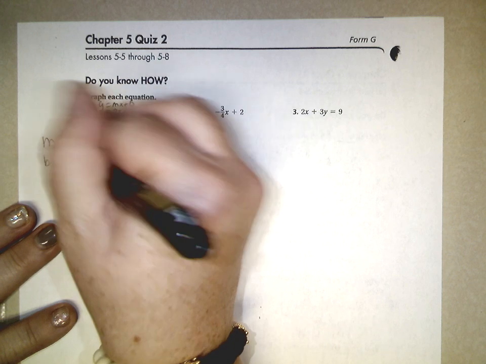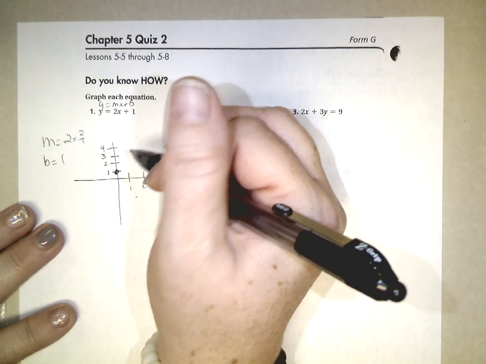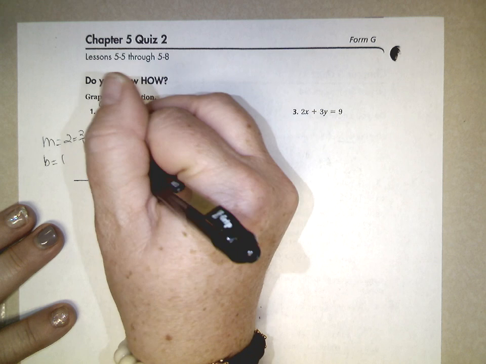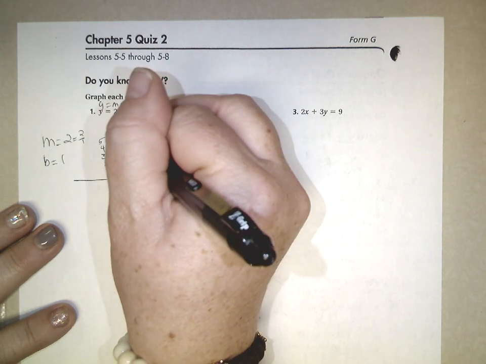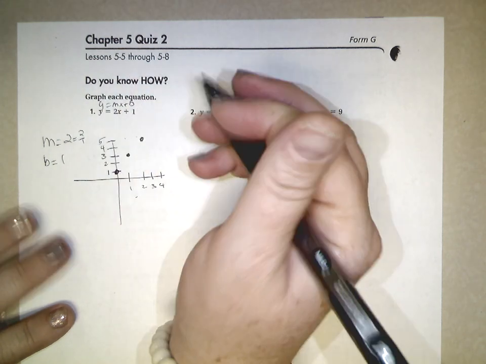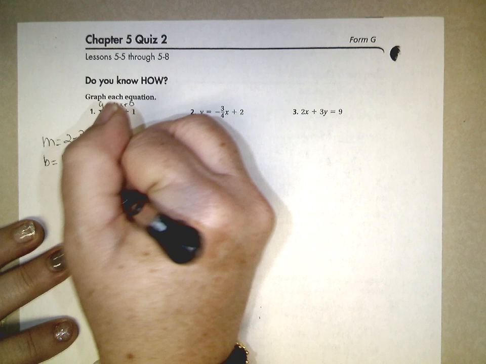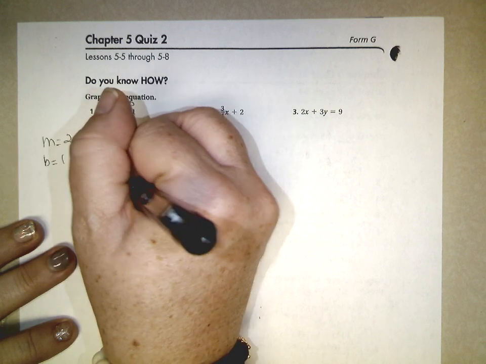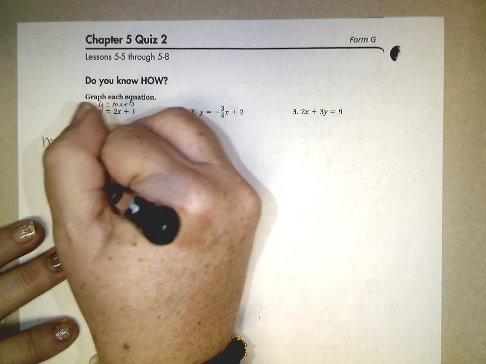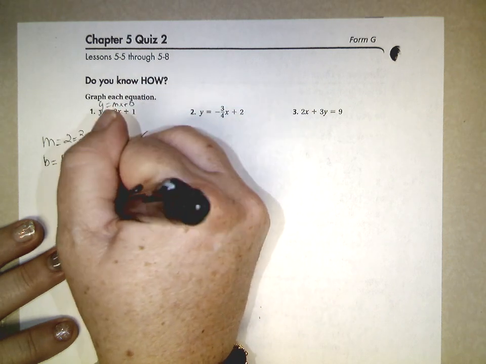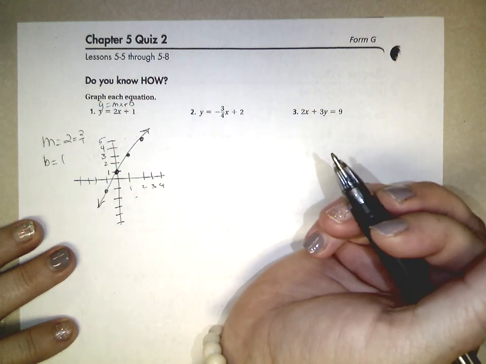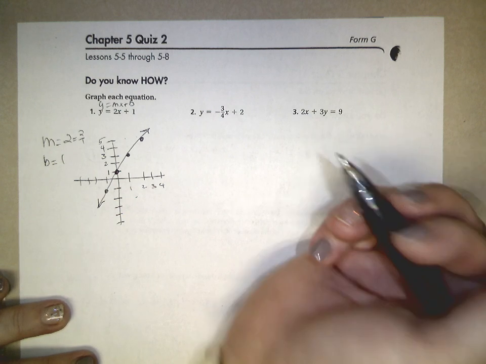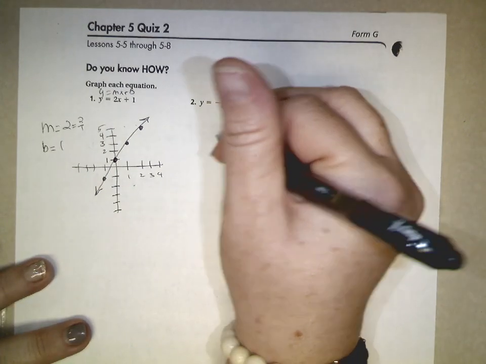We go, this is really like 2 over 1 because we want to do rise over run. So 1, 2 over 1, drop a point. 1, 2 over 1, drop a point. And you know that you can do it in the opposite direction. We could go down 1, 2 over 1. You just need a few points, and it would be better if I had graph paper and a ruler, but you get the gist of that. You know how to do this.